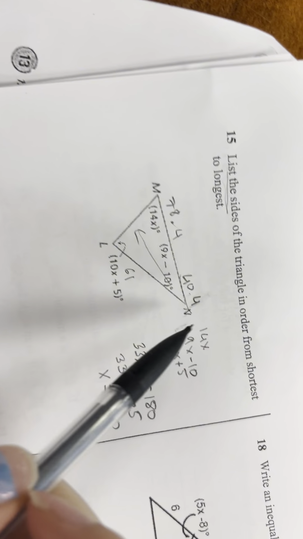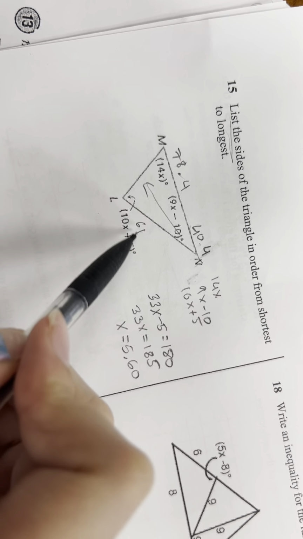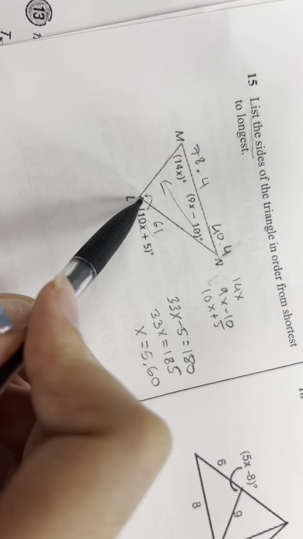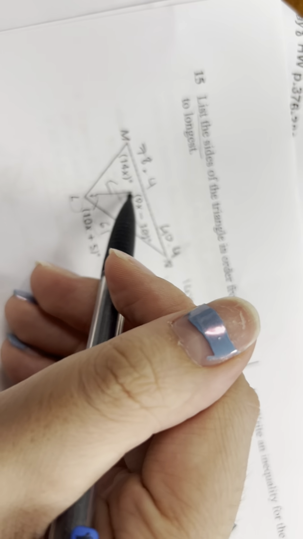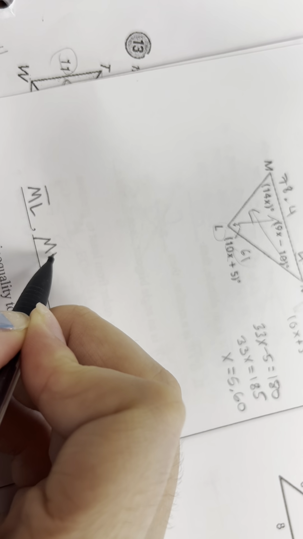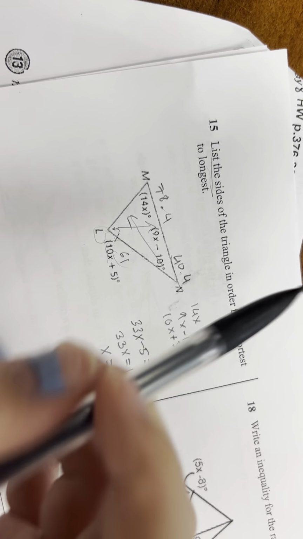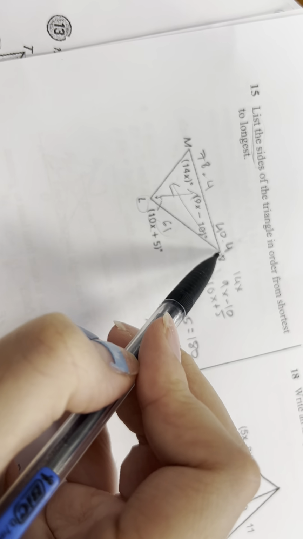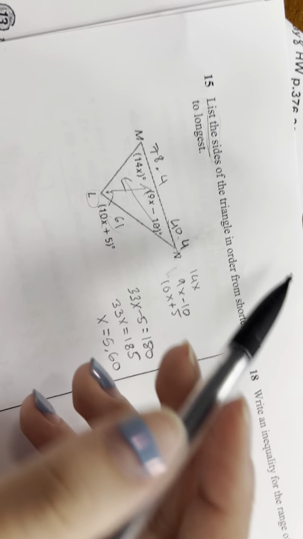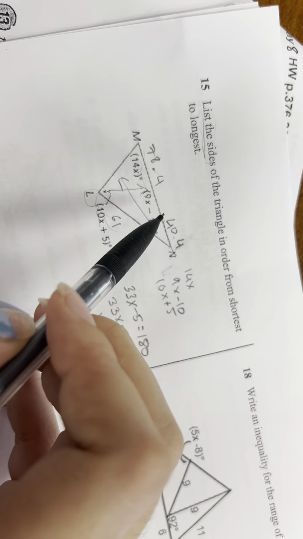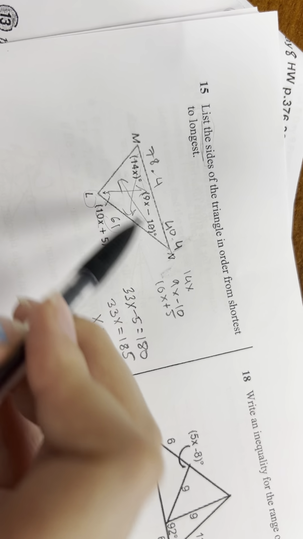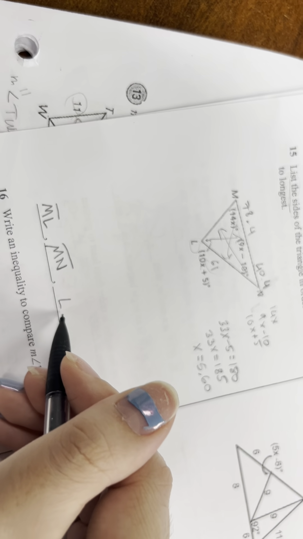And then the second shortest will be 60, right? And 60 is L, but the opposite of L will be MN. So MN. Make sure to read the question right, because they're asking for the sides, not the angles, okay? And then the largest number of all is 78.4. Opposite of it will be LN, so LN.